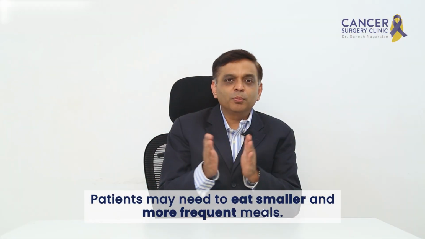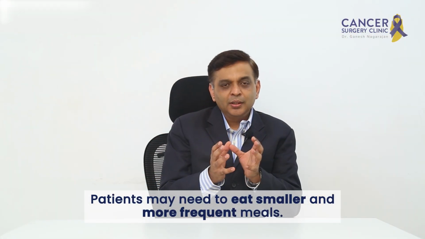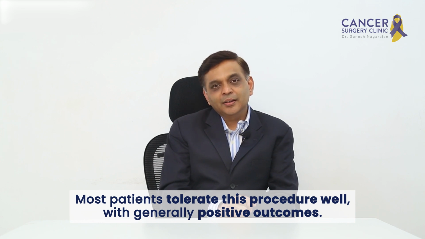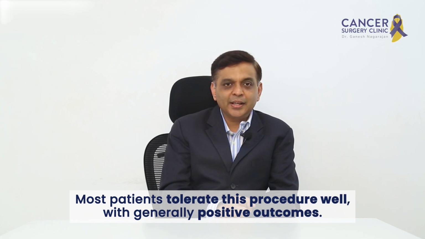The general misconception is that after removing the stomach, how will they eat? Most patients eat well. The quantity of food may have to be a little smaller and more frequent. That would be the only change in lifestyle that one can expect. Otherwise, most patients tolerate this procedure very well, and the outcomes are fairly good after a gastrectomy.